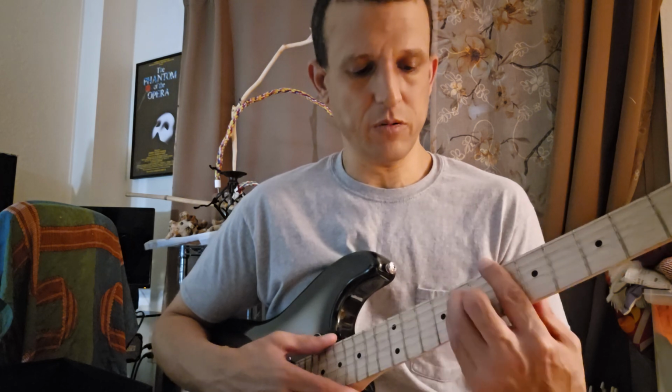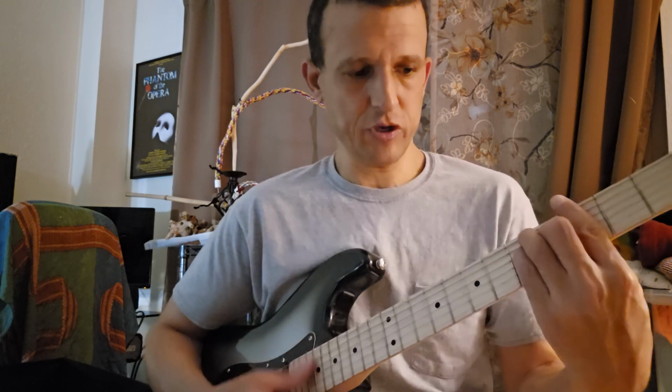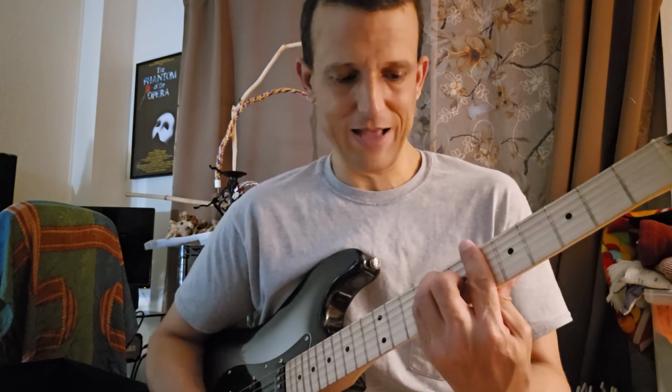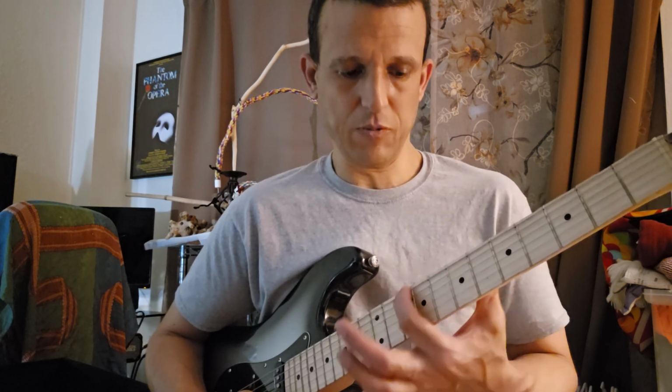Let's say we start from B flat right here, major. Same as G minor, the G major fingering is the same. It's just from B flat, right? B flat major. Next note in B flat, C, right? Whole step, half step, right?